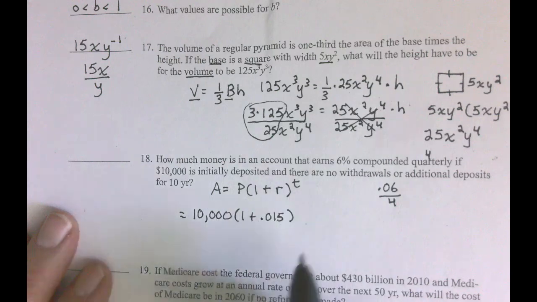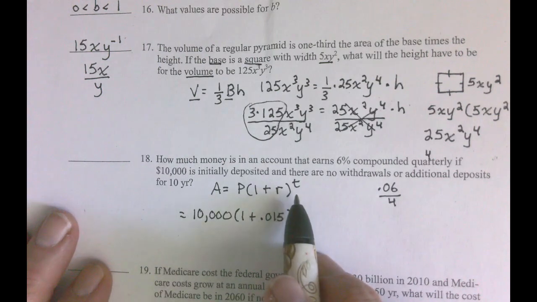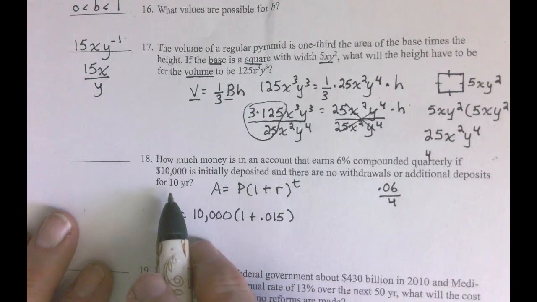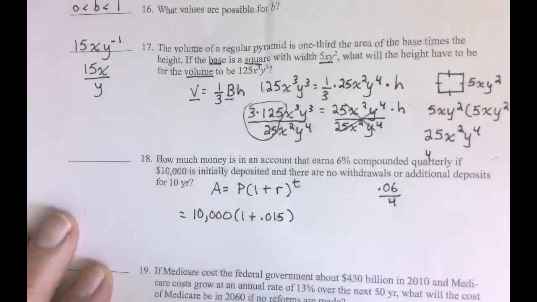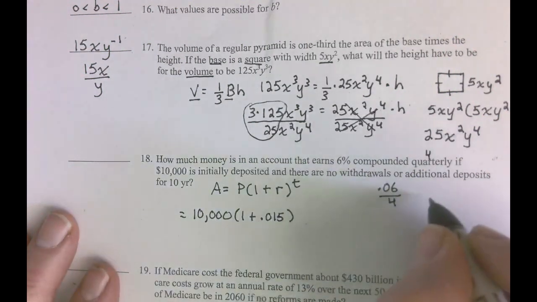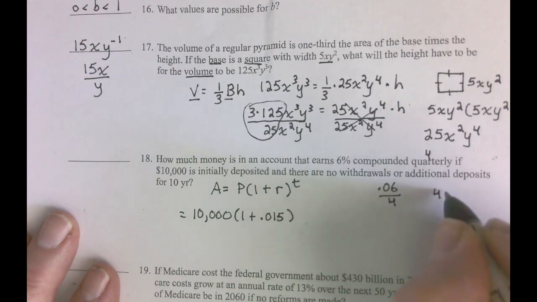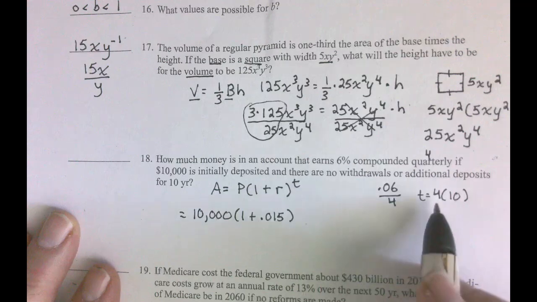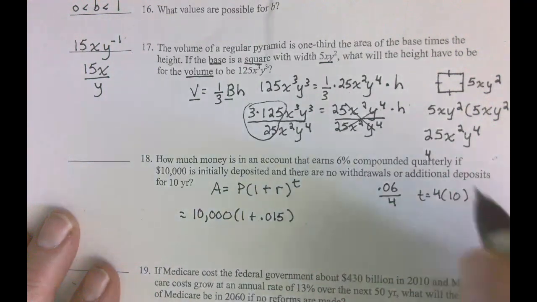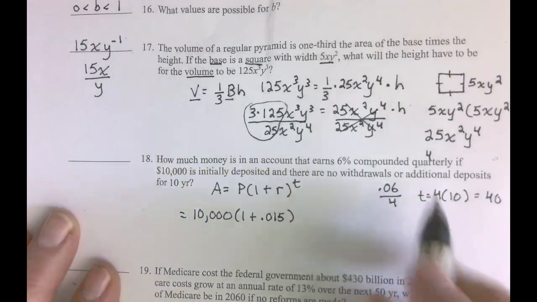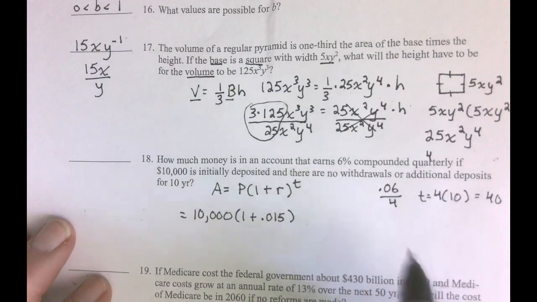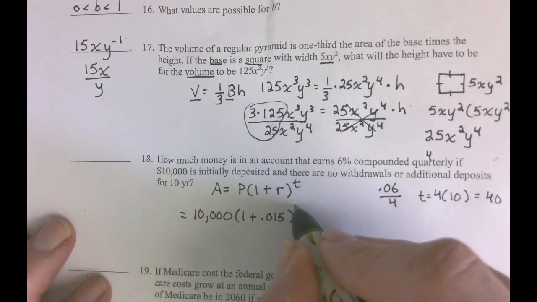All right, and now here again we have to be careful with the time because they said this is 10 years. But again, if it's compounded quarterly, that means it's 4 times. The T is going to equal 4 times 10 because it's 4 times every year for 10 years. And so that actually turns out to be 40. That's the trickiest part of this problem right there, is the quarterly part. 40.